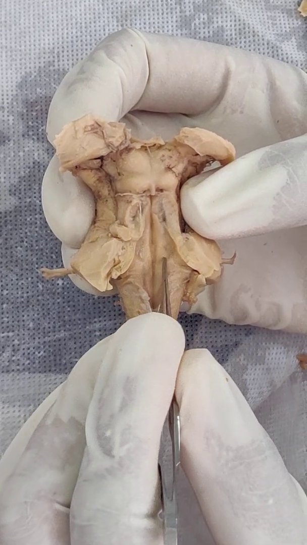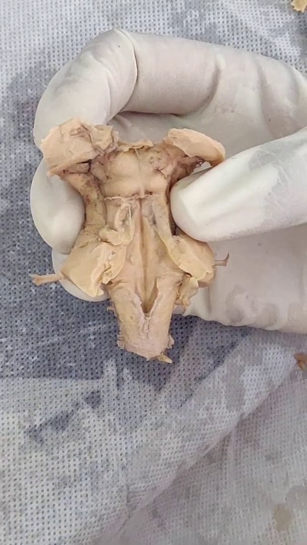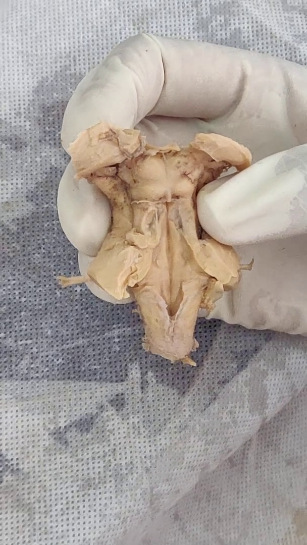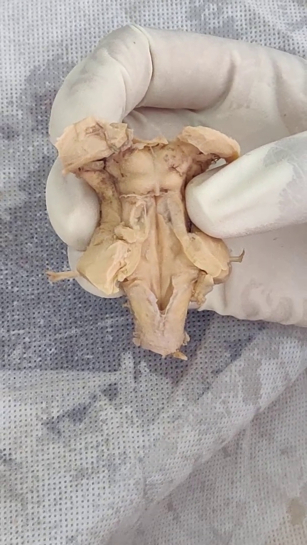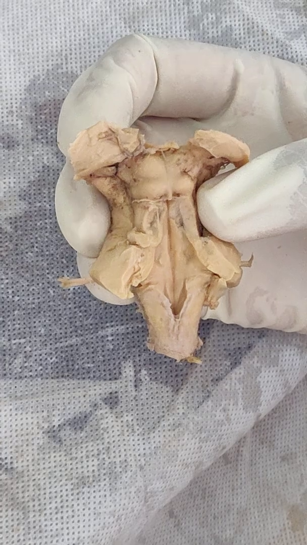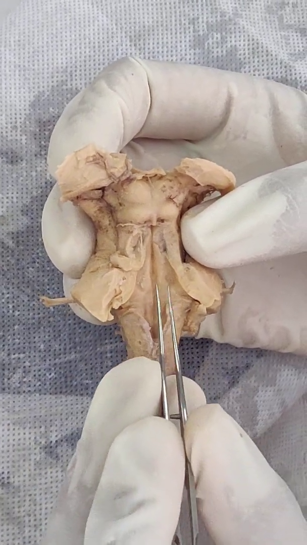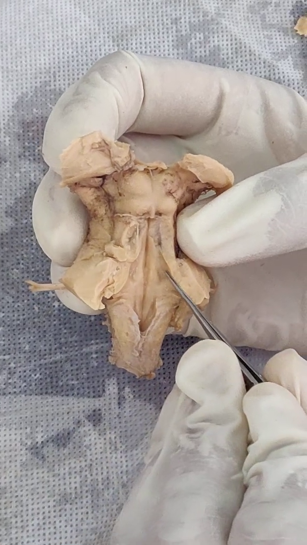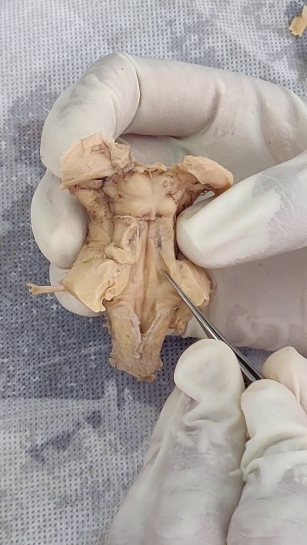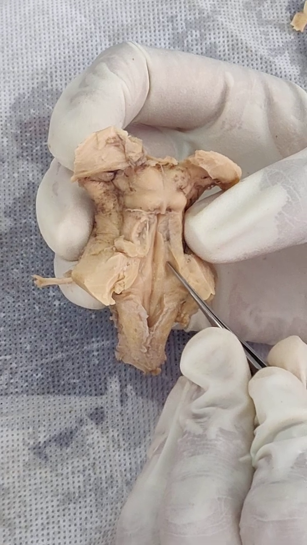This is the facial colliculus. It is an elevated area due to the facial nerve, which winds around the abducent nerve, and it is called the internal genu of the facial nerve. Now, just lateral to the facial colliculus, there is a depressed area. It is called the superior fovea.